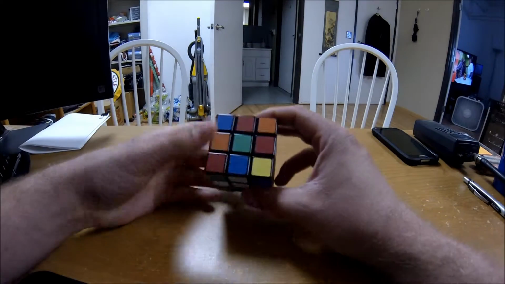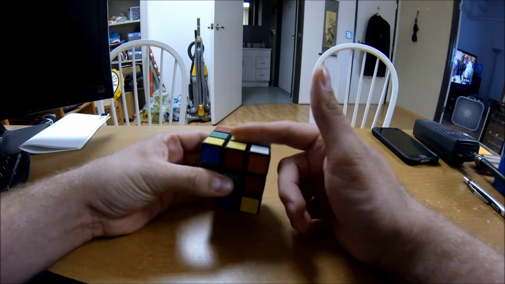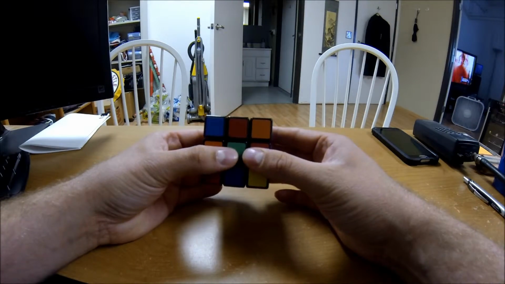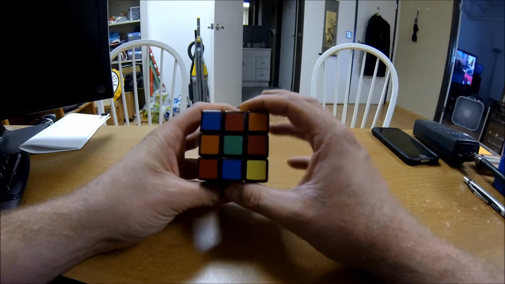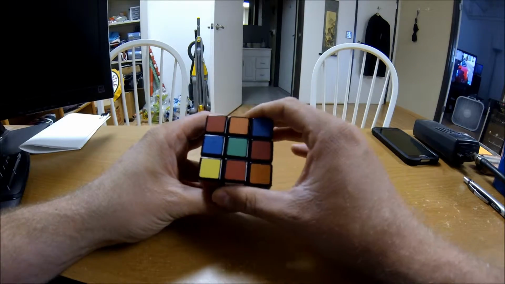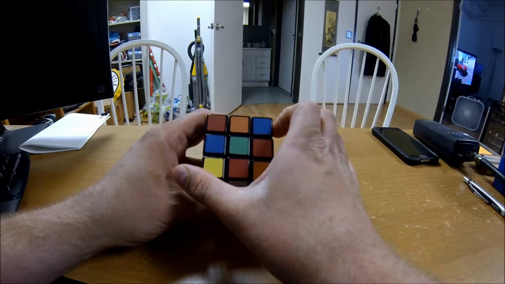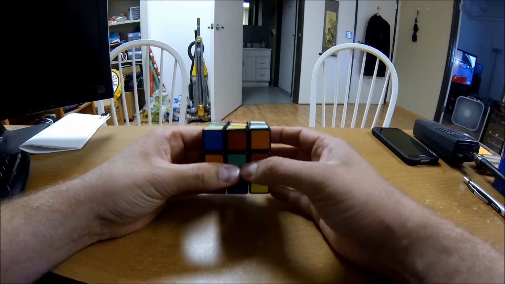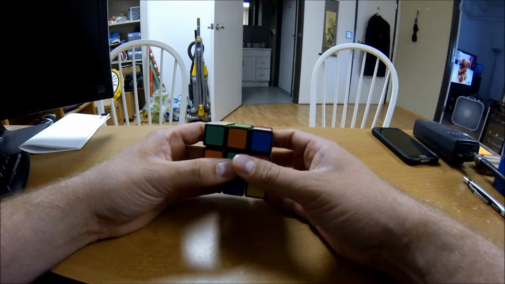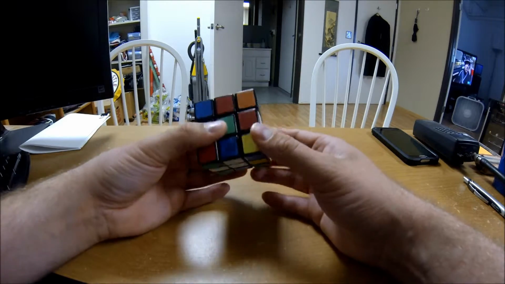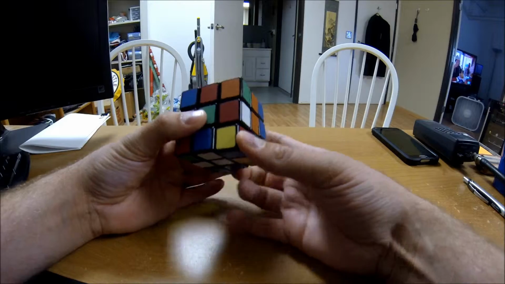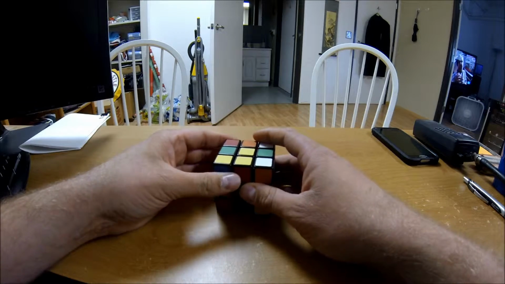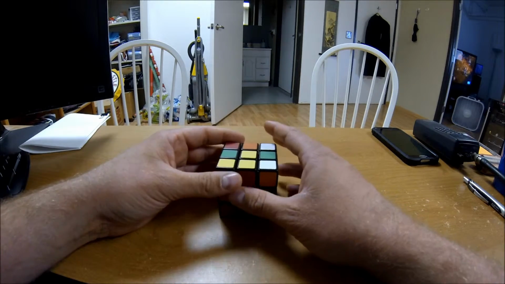So real quick, the lingo: this is going to be your front side, this is your up side, right side, left side, and down side. Very simple. If I say front side turn, you're going to do one turn clockwise. If I say front inverse, you're going to turn the front side counterclockwise one turn. Just as if I say up, like you're looking down on it, one turn up. Or up inverse, counterclockwise, just like right inverse or right, or down inverse, down. It's not that hard.